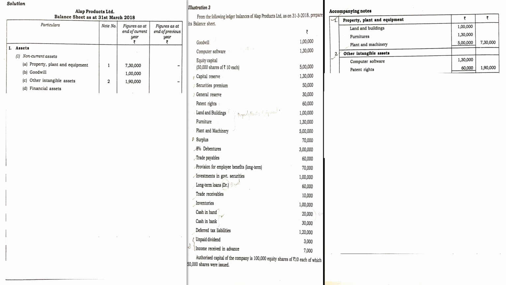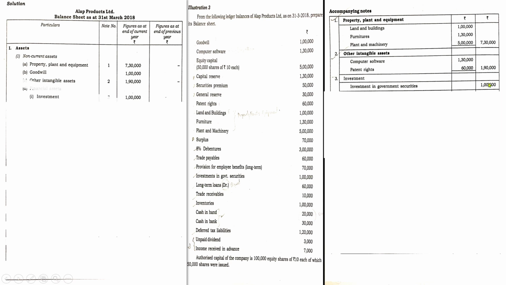Under financial assets, the first one is investment. With regard to investment, there is only one item, that is investment in government securities, 1 lakh. So write down 1 lakh and show it under the head financial assets. It was the third working note, so we have given the number 3. Next one, under financial assets, another one, long-term loans.